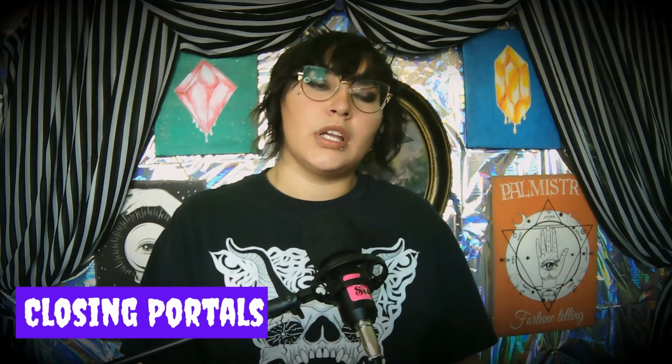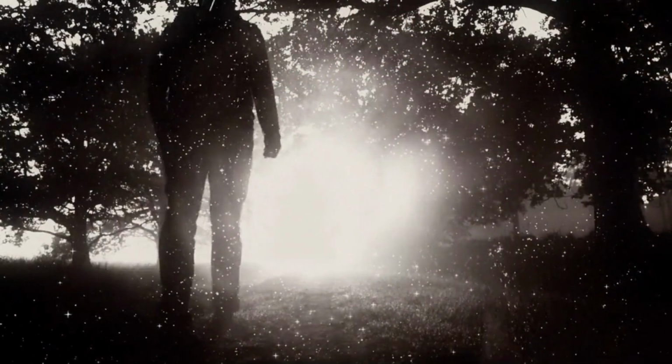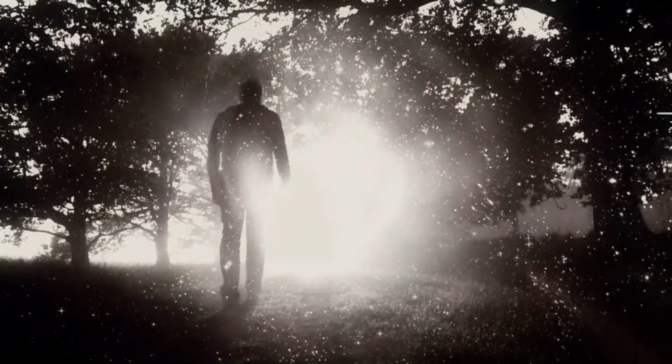Closing portals. In some cases, spirit portals can be closed through rituals, spiritual cleansing, or other means to reduce or stop paranormal activity. Spirit portals are fascinating and often a bit mysterious. They're a reminder that our world is just one part of a much larger interconnected reality.